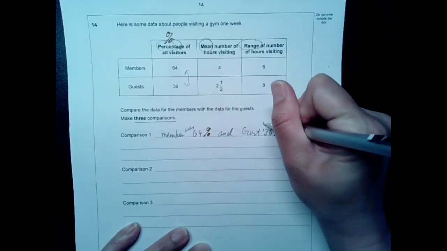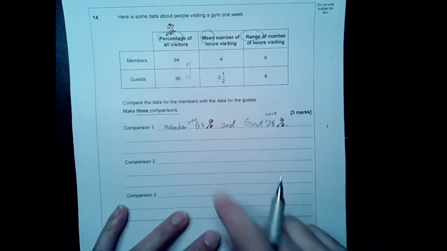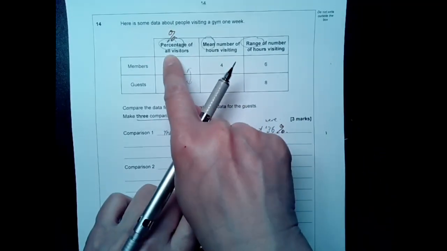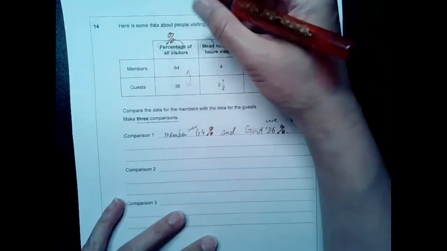Make sure it is grammatically correct as well. All right, make sure you have the percentage there. Otherwise, without the percentage, you do not read the data carefully. Also, mean means the average.